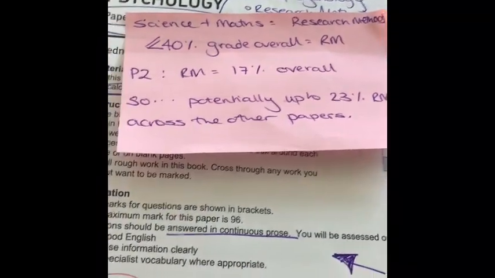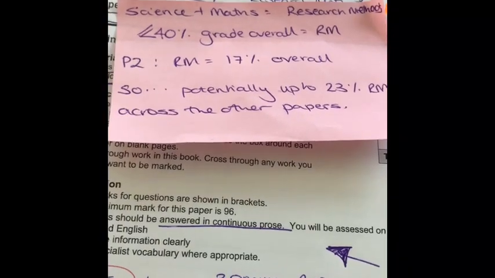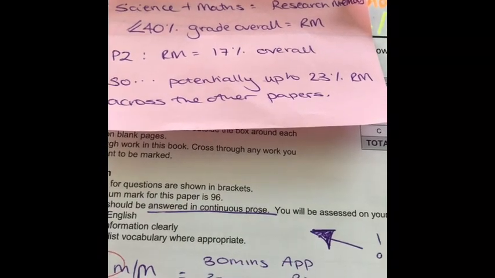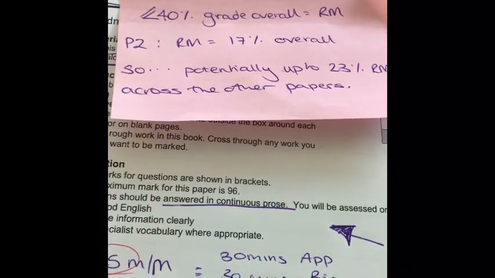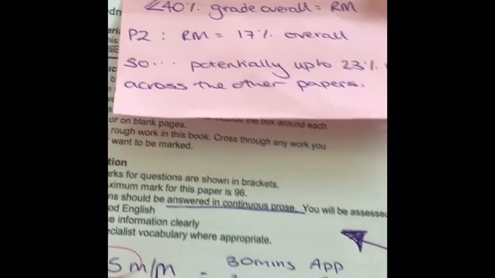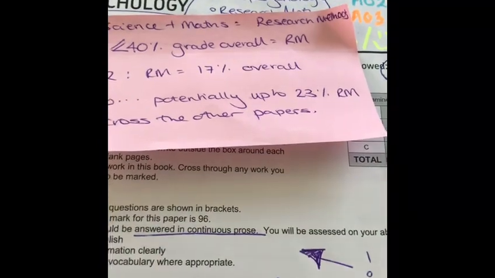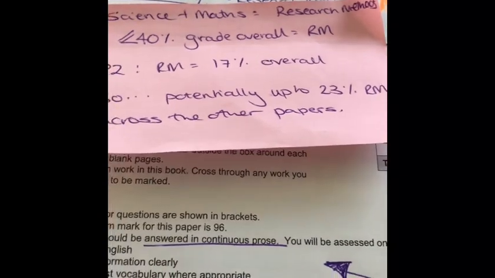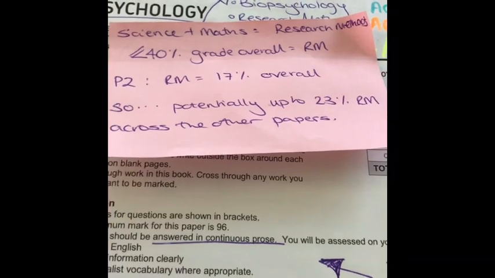Overall, across your 3 papers, up to 40% of your grade could be assessed on your research methods content, okay? Now, 48 out of the 288 possible marks, so the 48 for the research methods section, actually only equates to about 17% of your overall research methods possible content. What that means is that there could be up to 23% of questions or marks that could be assessed on research methods outside of the research methods section.